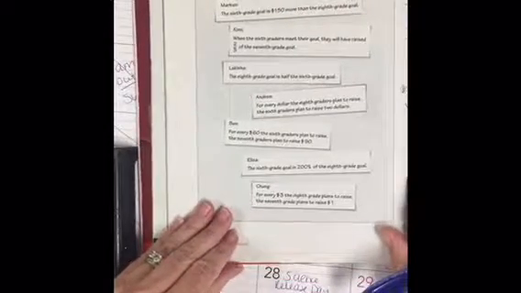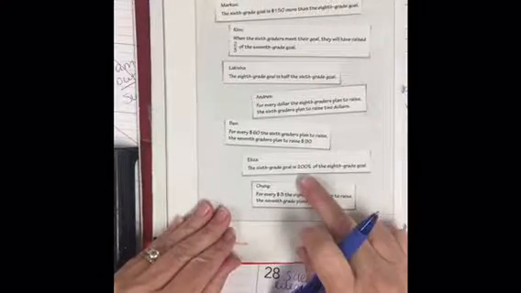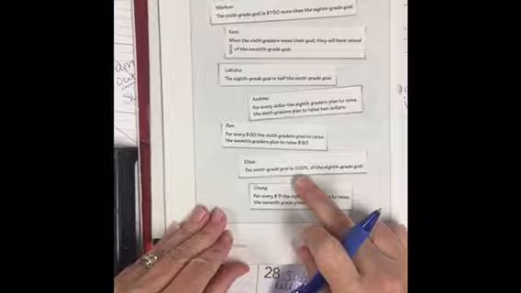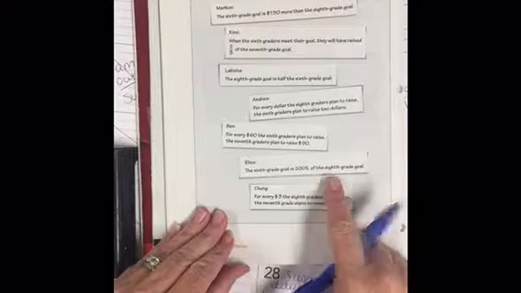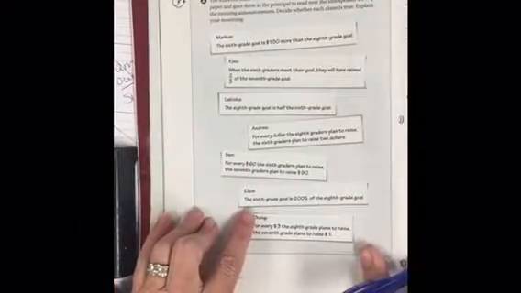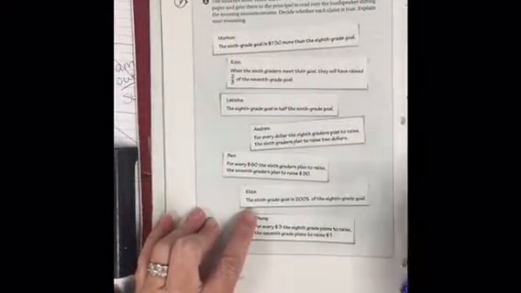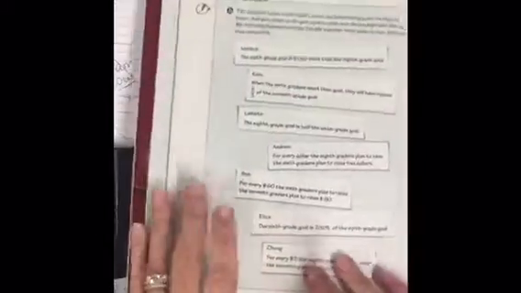Okay. 6. Moving back again. Oh, no, wrong way. 6. Other way. Eliza says the 6th grade goal is 200% of the 8th grade goal.